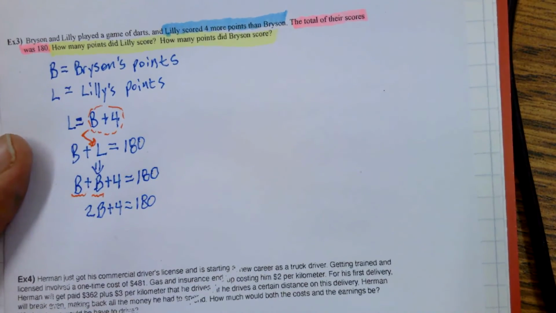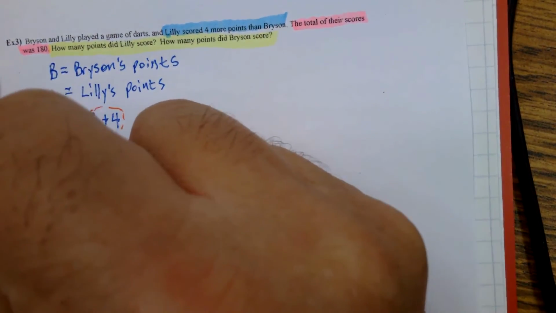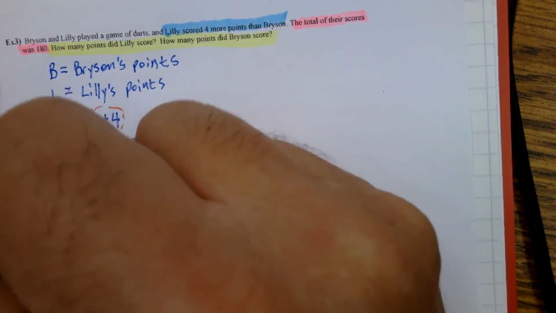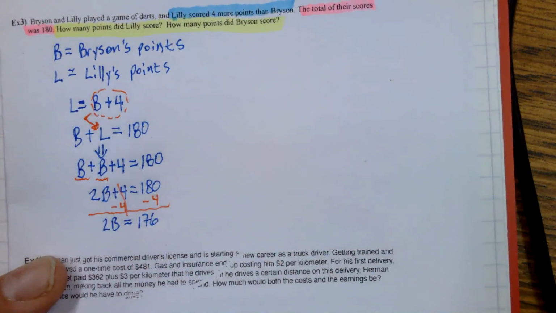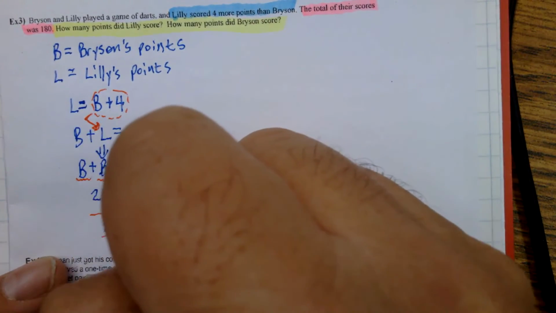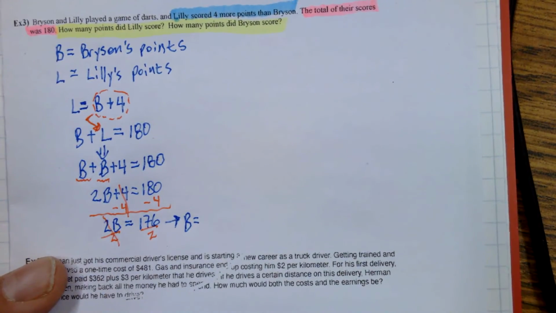It's a 2-step equation now. Let's take away 4, divide by 2. Let's do it. And 2B equals 176. Divide by 2. I'm going to write it here on the side. I'm kind of running out of room. So Bryson's points equals 88.